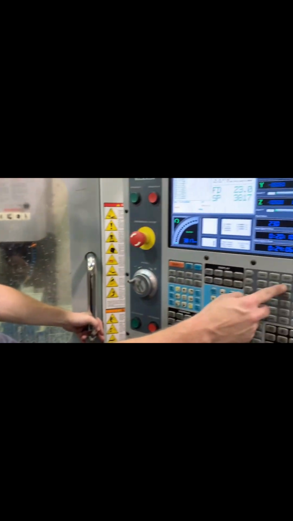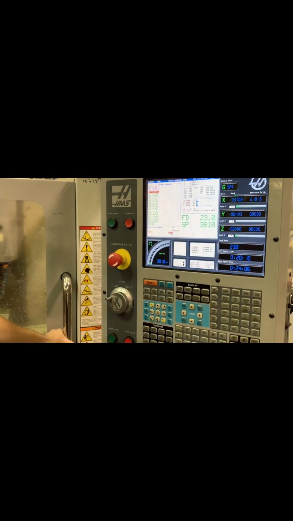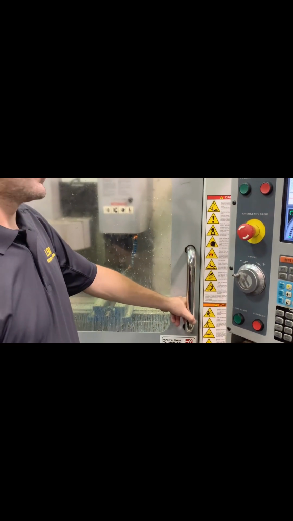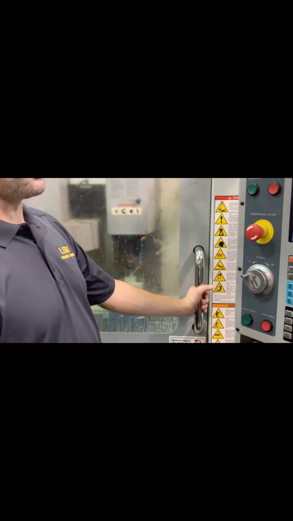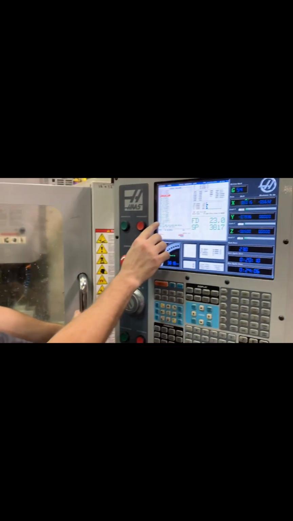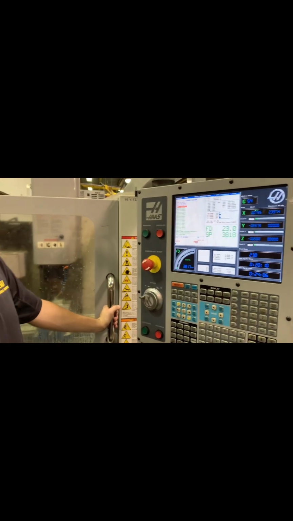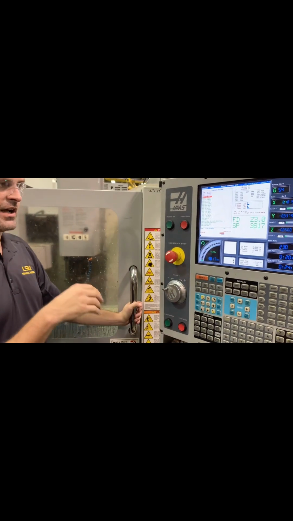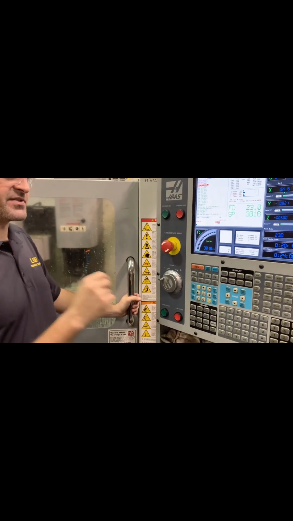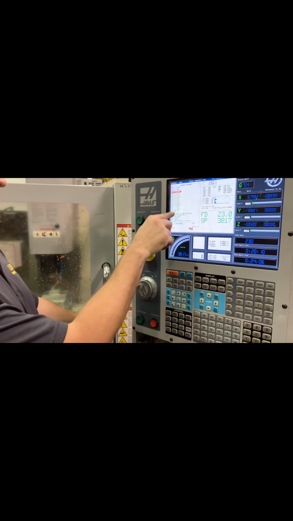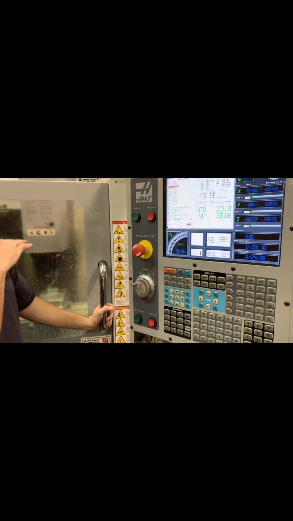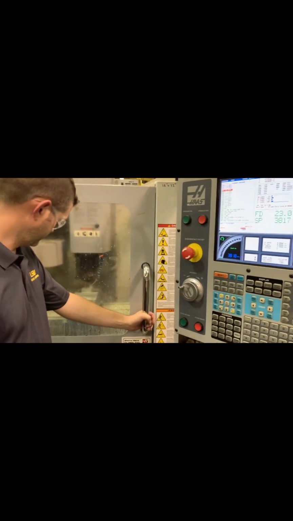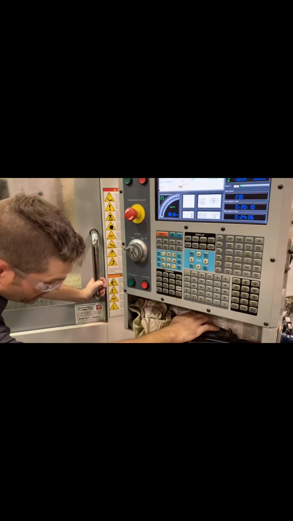Also, I'm going to turn on optional stop. And that way it will stop in between each procedure. Since they're all using the same tool, it wouldn't necessarily have to stop. It could just keep going through everything. And M01 is an optional stop code, which means if you have optional stop set, it'll stop on that. M00 is stop. No matter what, it's going to stop at that point until you tell it to go again. Okay. And all the G codes and M codes are in here.